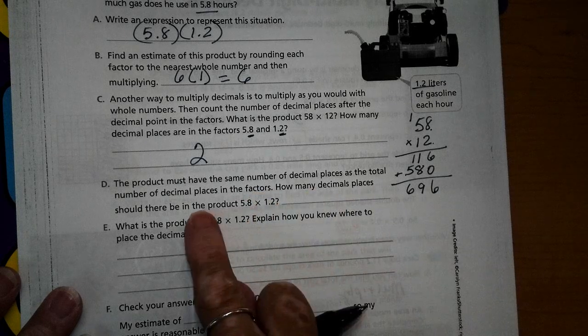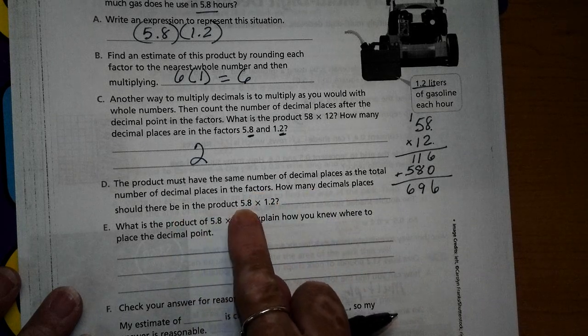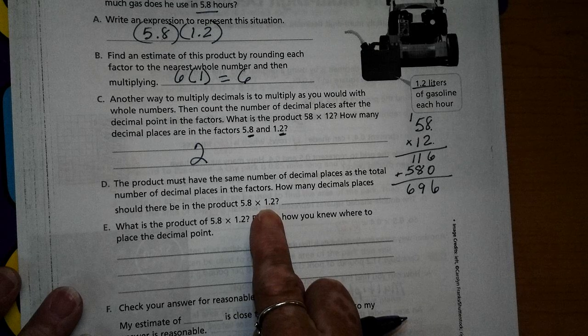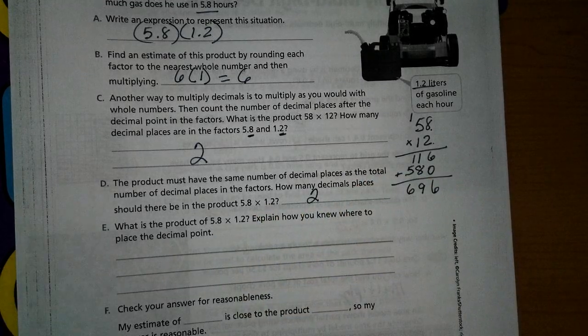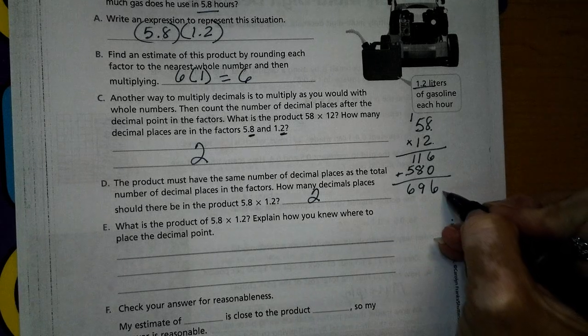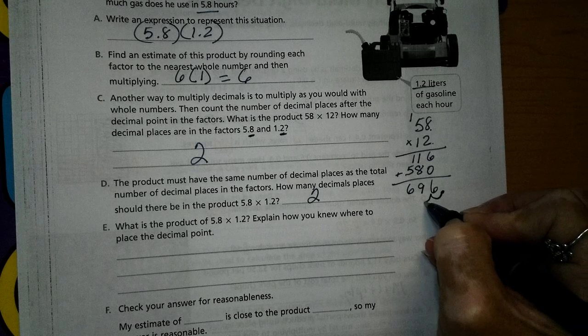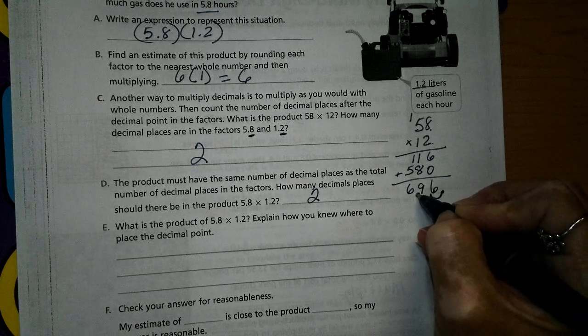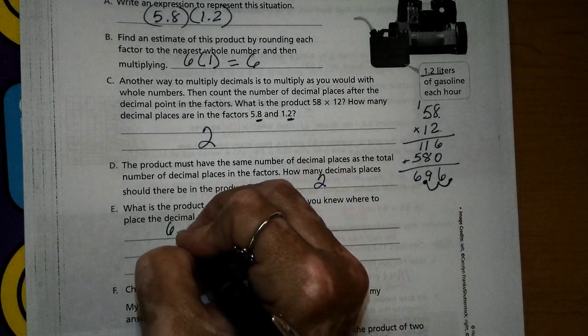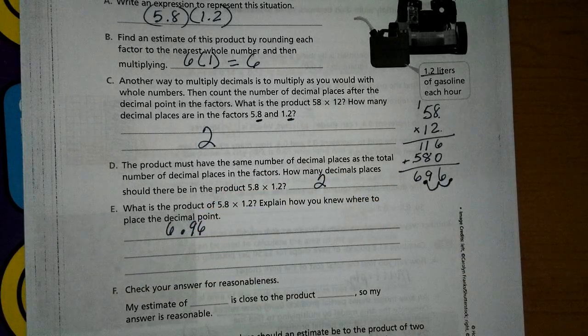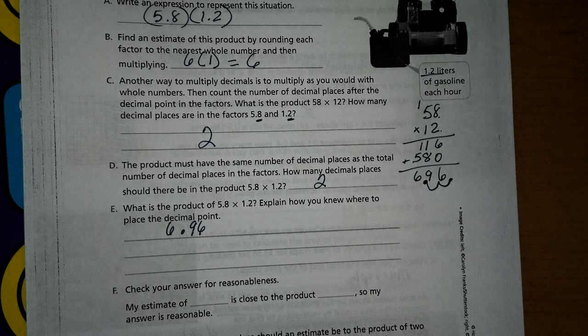So how many decimal places should there be in 5 8/10 and 1 2/10? Well, we just said that. 2, right? All right, so my answer, so I'm going to always start from the back and I'm going to move it. 1, 2. So my answer would be 6 and 9600.